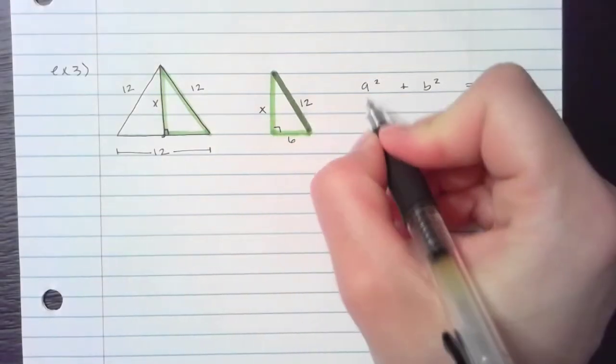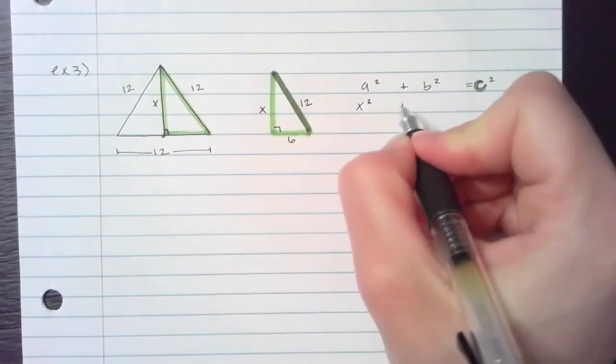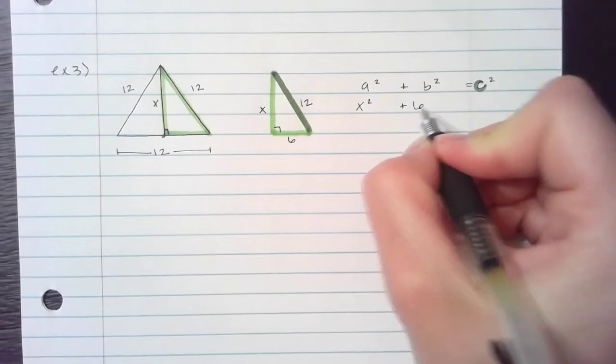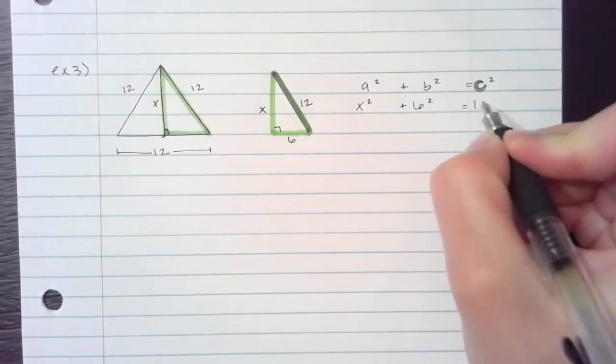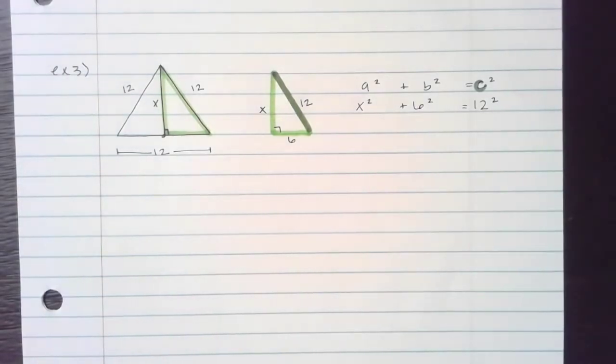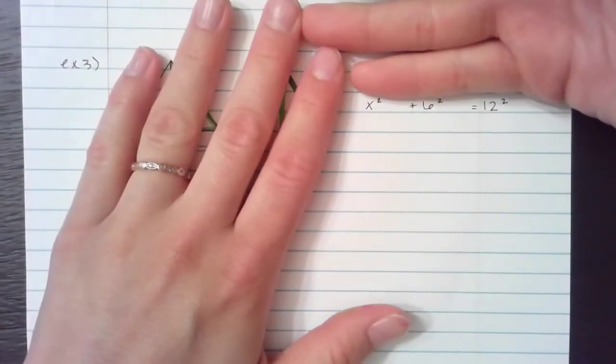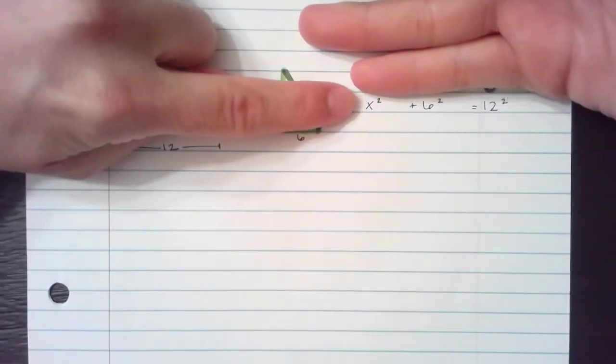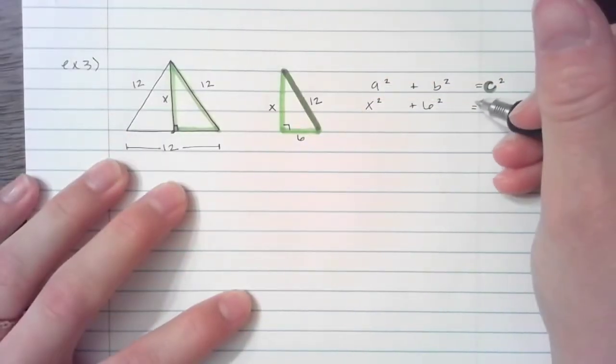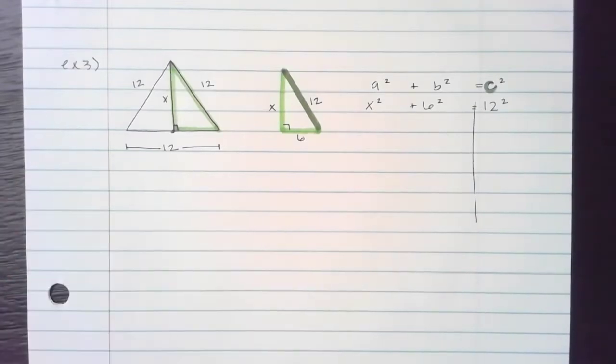So it doesn't matter whether x or 6 goes in for a. I always just pick x first because it's easiest. And then 12 squared. At that point, you've done the new part, you've done the Pythagorean Theorem. You now are just solving a problem that happens to have an x squared in it. So let's look at what that is going to do for us.